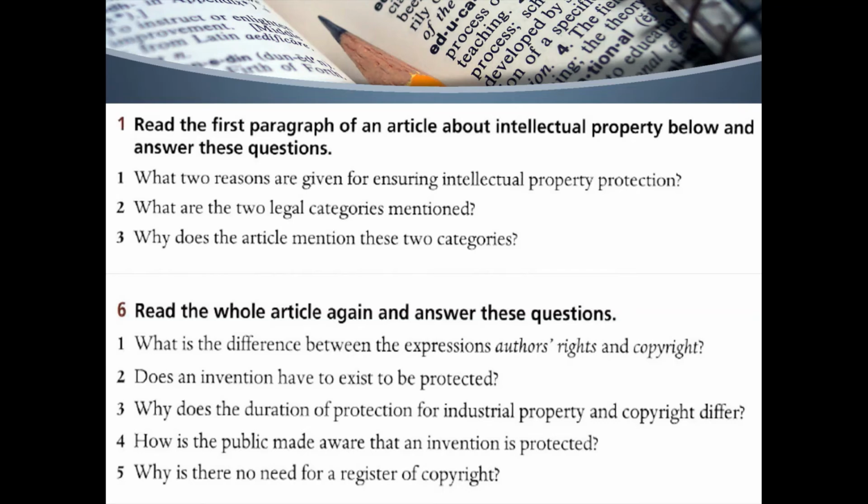And another one, to promote creativity and the dissemination and application of the results of such creativity, and to encourage fair trade. The next one, what are the two legal categories mentioned? The two legal categories mentioned are industrial property and copyright, based on our previous text. And the last one is, why does the article mention these two categories? They give rise to varying degrees of protection and enforcement.